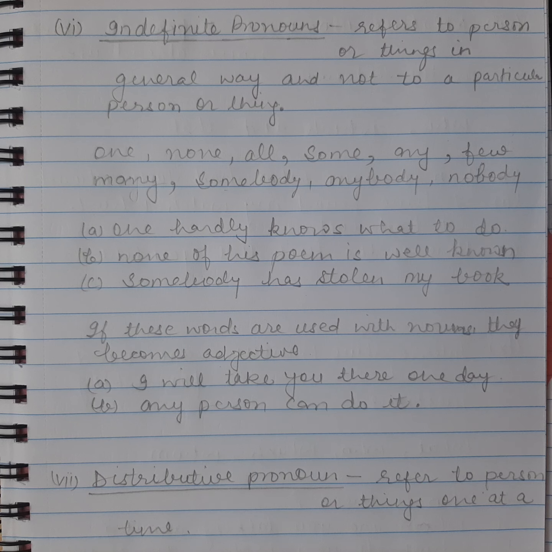So again, if these words are used with nouns, they become adjectives. I will take you there one day. So here one is being used with day, so it becomes an adjective rather than a pronoun. Any person can do it. So here person is a noun. So any is being used with person, so it becomes an adjective.